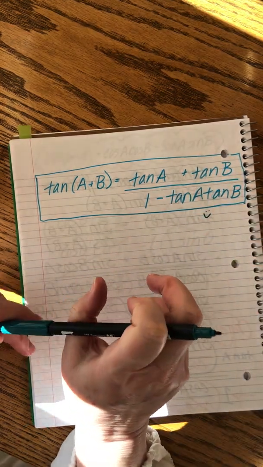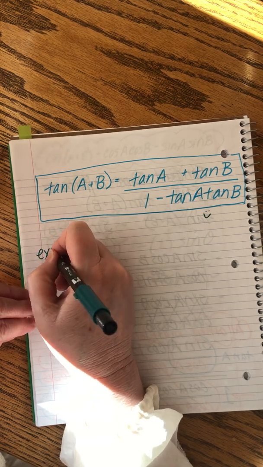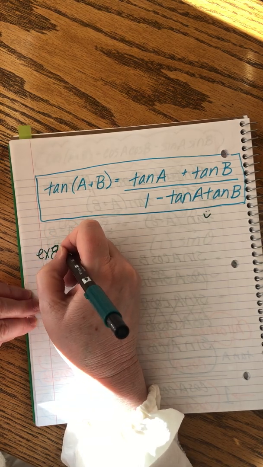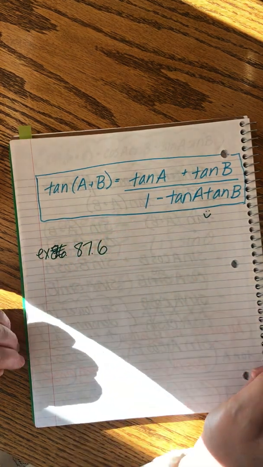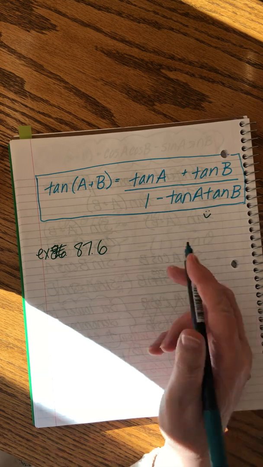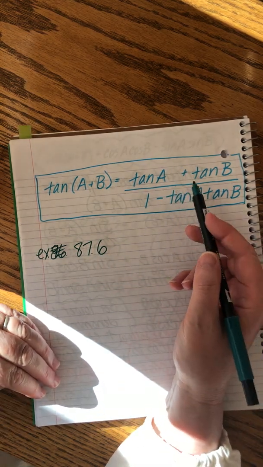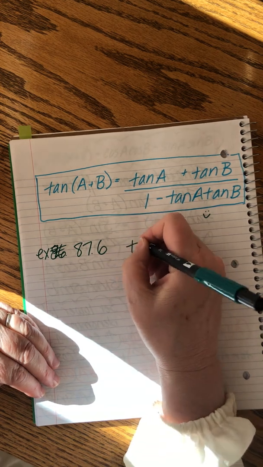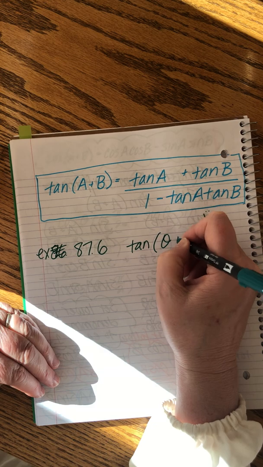Let's skip to 87.6. We're going to skip over 5 and come back to it because 87.6 says use this in an actual problem. It says evaluate the tangent of theta plus 45 degrees.